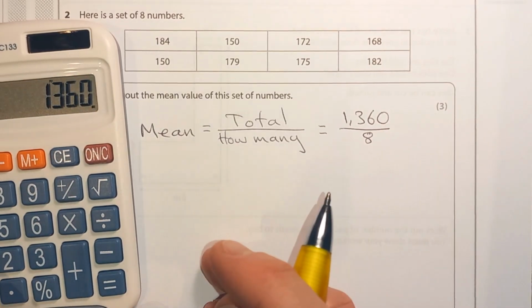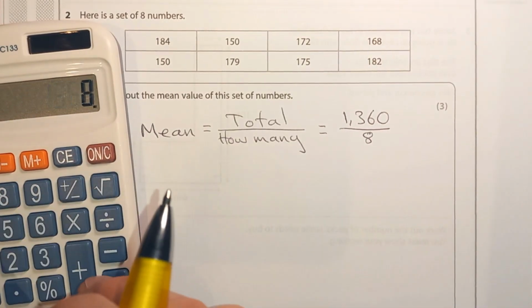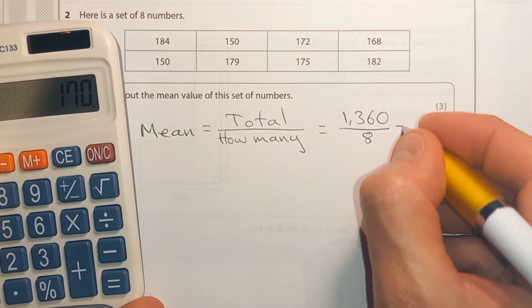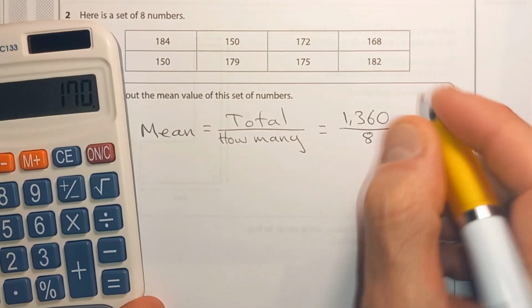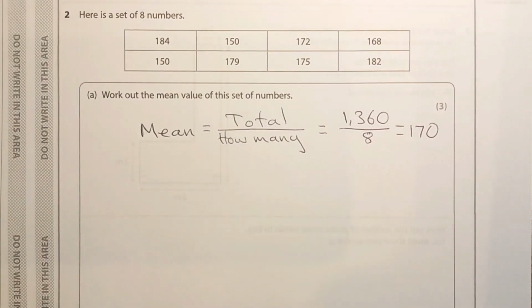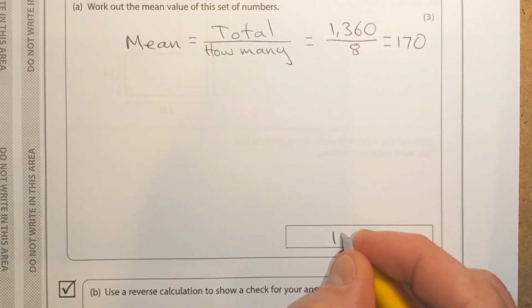Okay, so now we've got that, we can do divide by 8, and we get 170. Okay, which we can put down here.